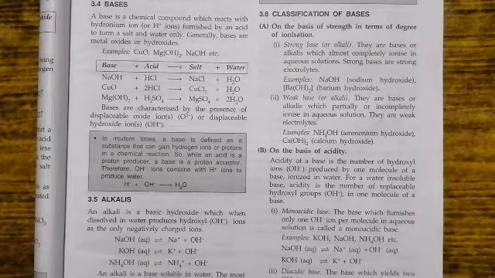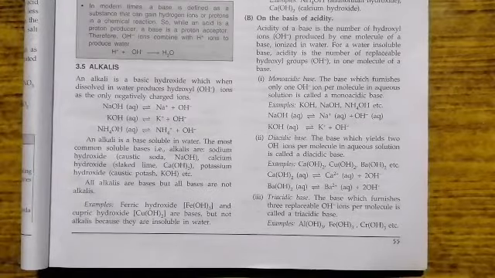On the basis of acidity, bases can be classified into number 1 monoacidic base, number 2 diacidic base, number 3 triacidic base. Number 1, monoacidic base.